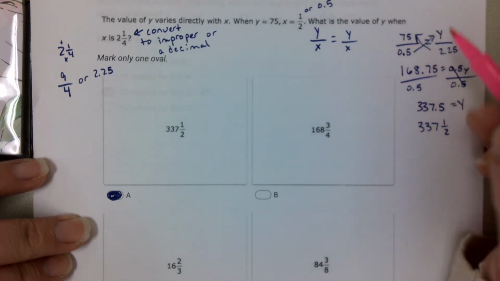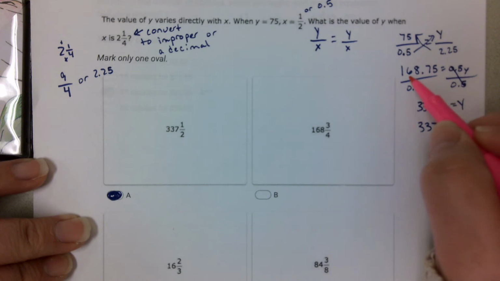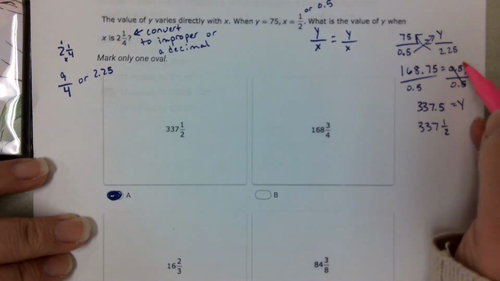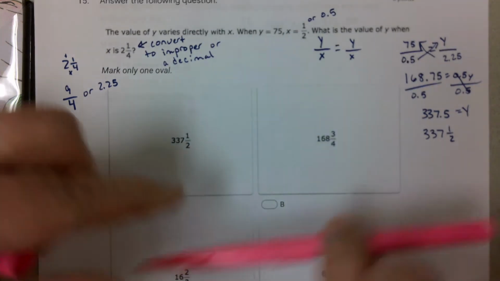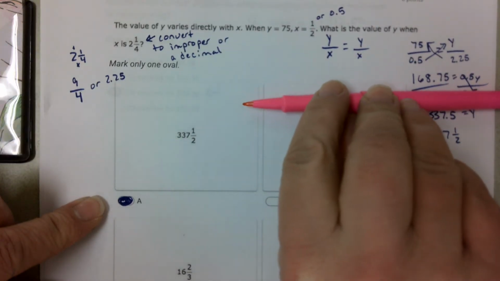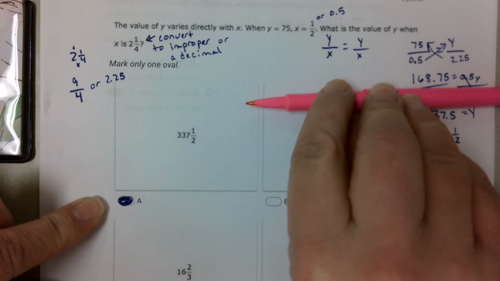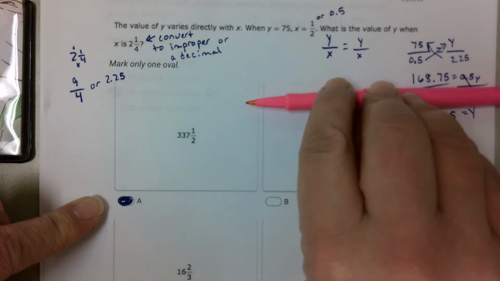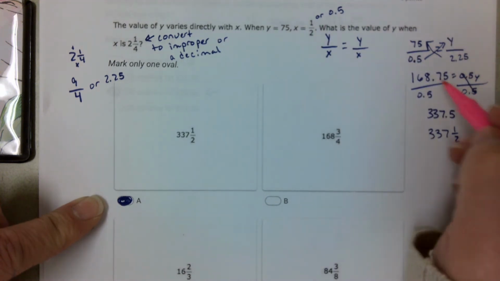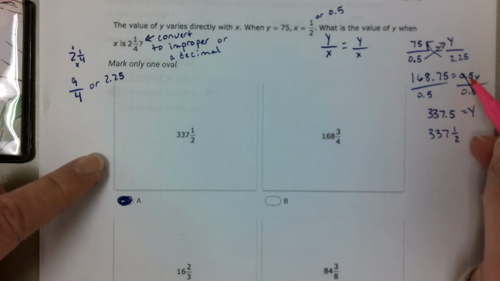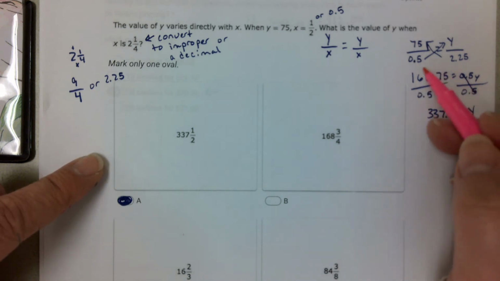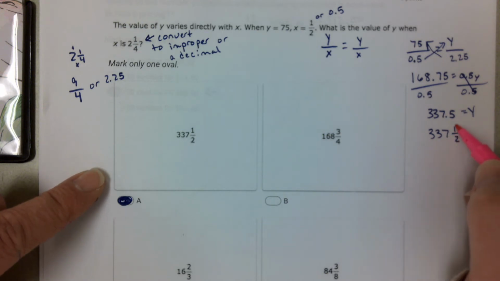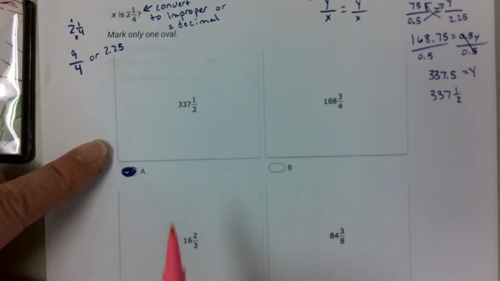I cross multiplied. 75 times 2.25 is 168.75. 0.5 times y is just 0.5y. So at that point, this is what I have: 168.75 is equal to 0.5y. Then I need to solve for y, that unknown, and I need to divide by 0.5 on both sides to do that. When I divide that out, I end up with y equal to 337.5, which is the same thing as 337 and 1/2. So A was the correct answer.